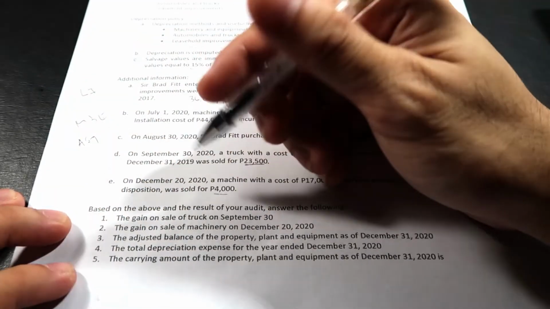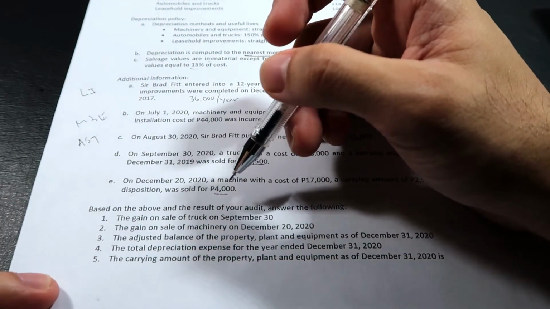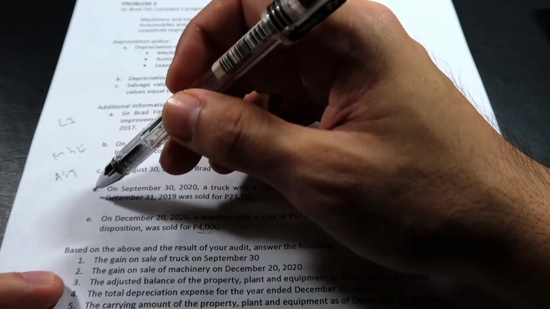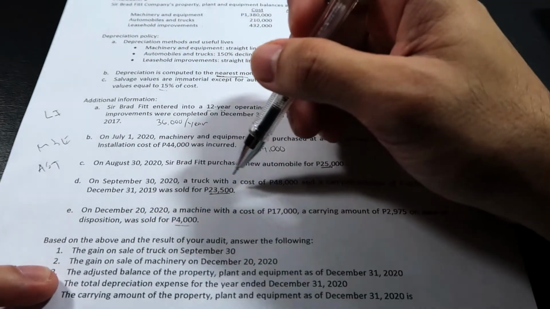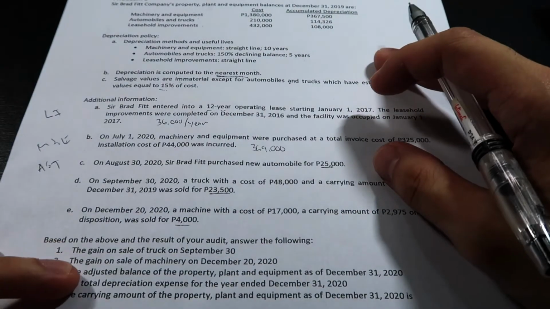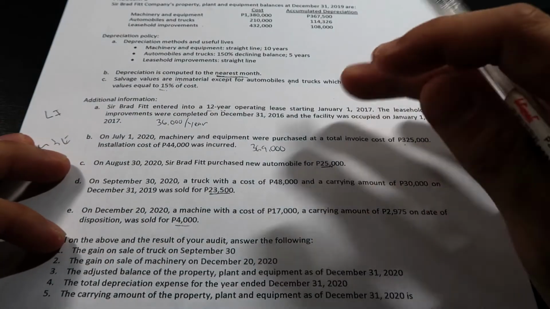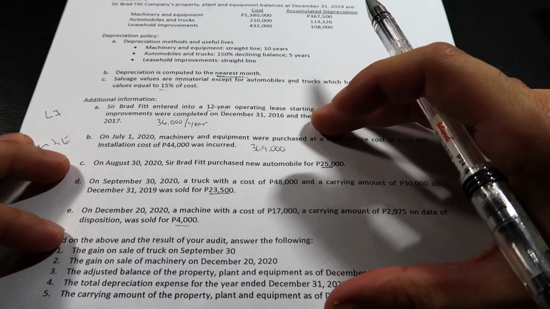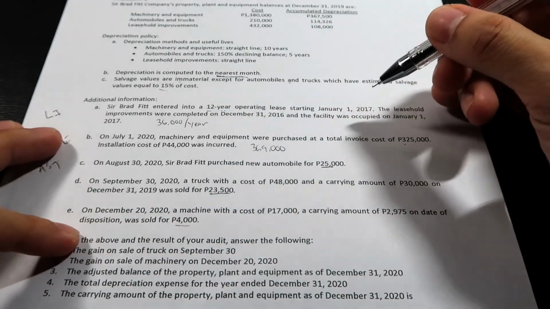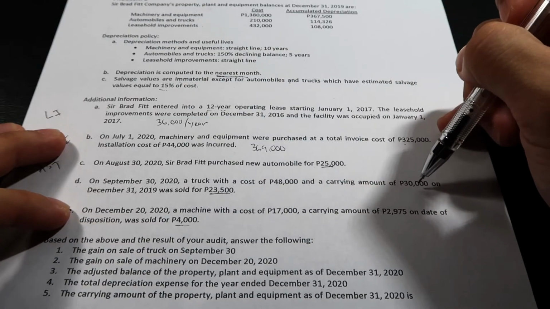Let's start with number 1, the gain on sale of truck on September 30. Okay, gain on sale of truck on September 30. 1 is referring to letter D. Tama ba? Okay, ano daw yung gain on sale dito? Well, we know na we compute for the gain or loss by just comparing kung magkano na-receive mo, the cash proceeds and the carrying amount, right? Okay, binenta mo siya for 23,500 and then carrying amount niya is it 30,000?